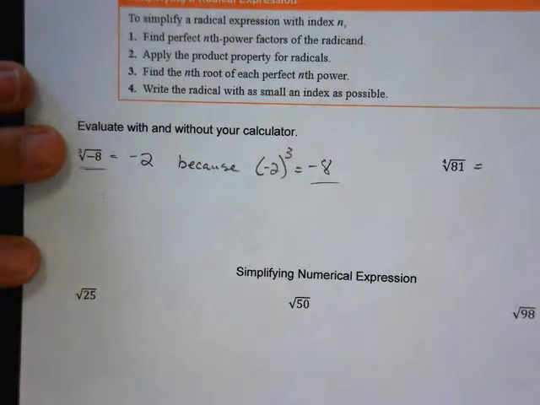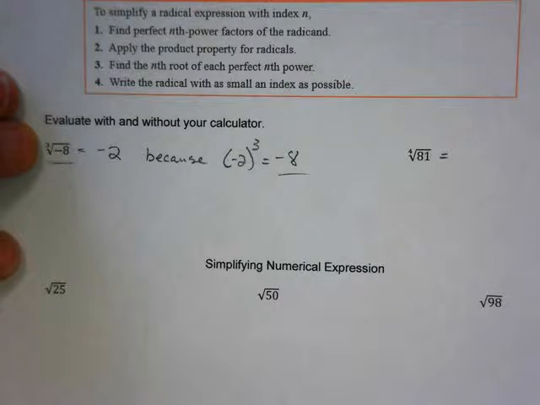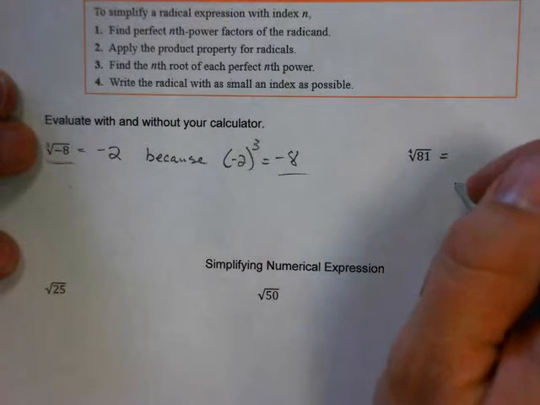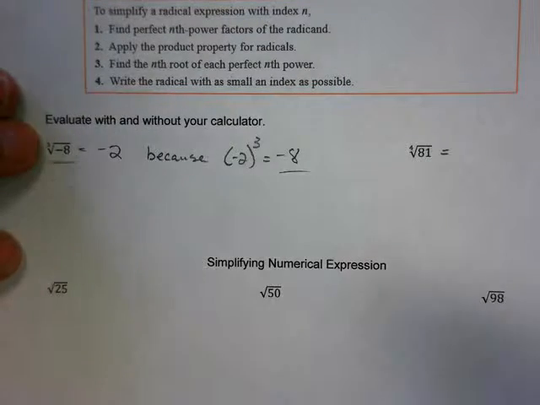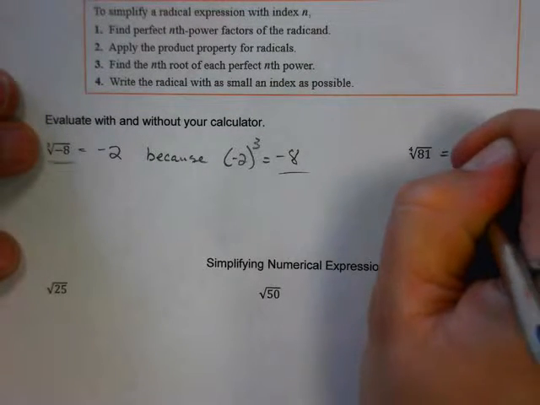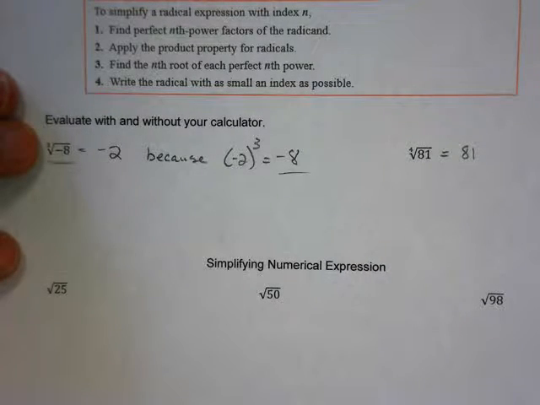Now, if you wanted to use your calculator, on your calculator, some of you have a fourth root or something. It's under math as you go through. There's a cube root, and then the next one is like an x root. You'd have to put the root in first. Or you could rewrite this as 81 to what exponent?